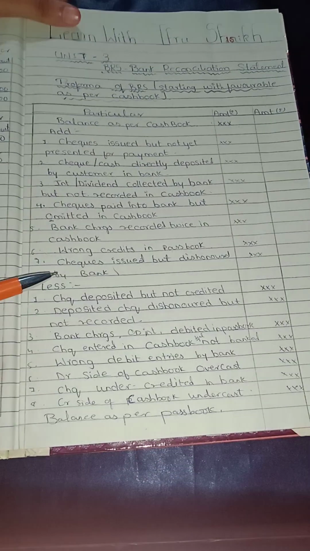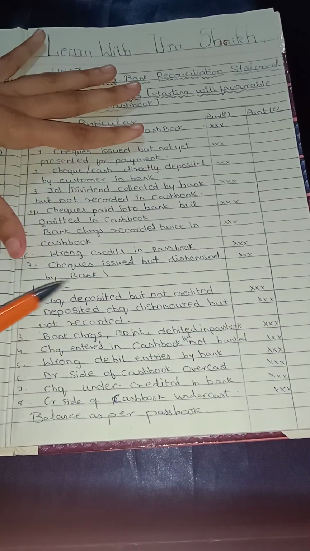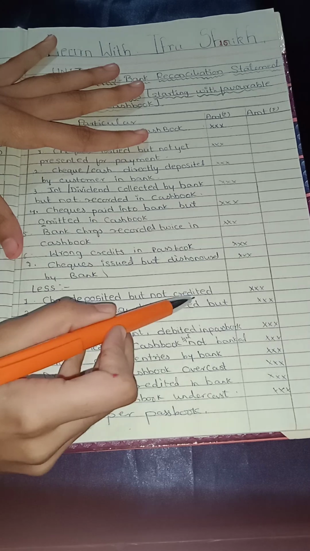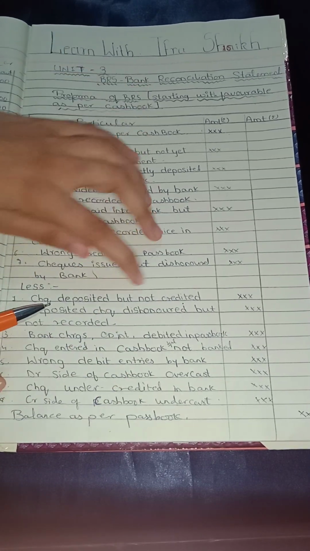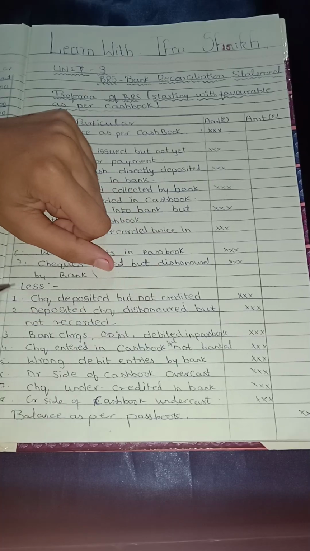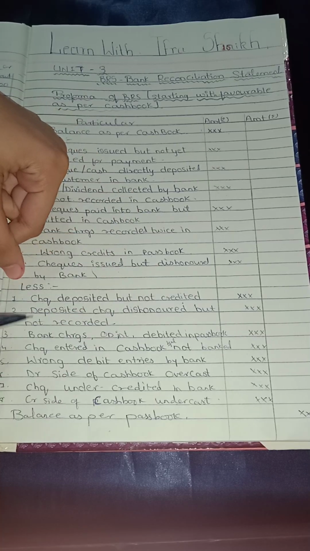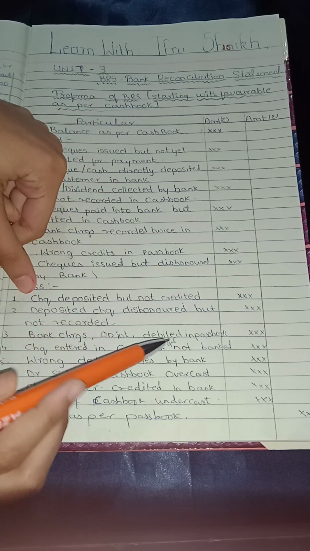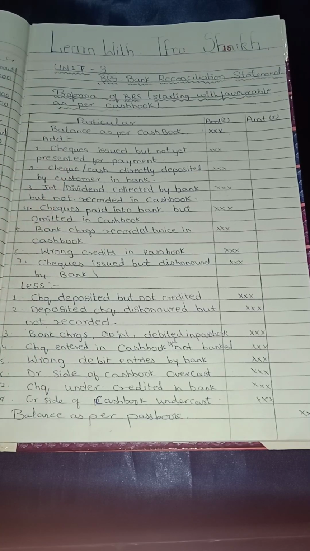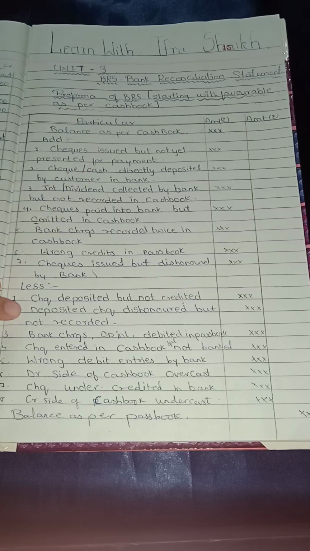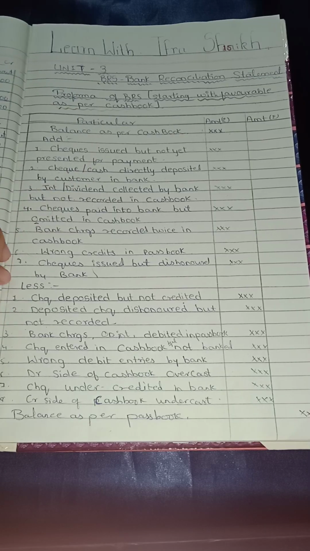Now what we have to do less or deduct is check deposited but not credited. So we have deposited a check but it is not credited. So we have to less it. Deposited check dishonored but not recorded. So we have deposited a check, it has been dishonored and it has not been recorded till now. So it must also be done less.